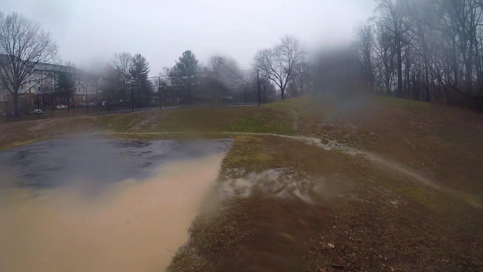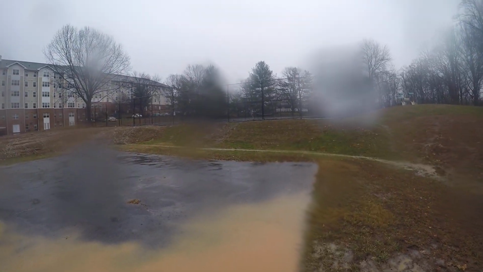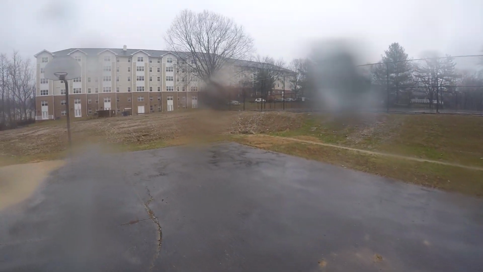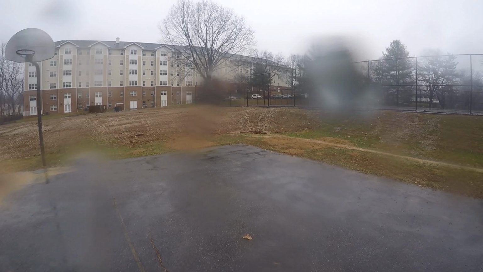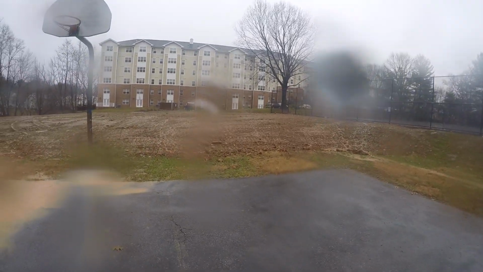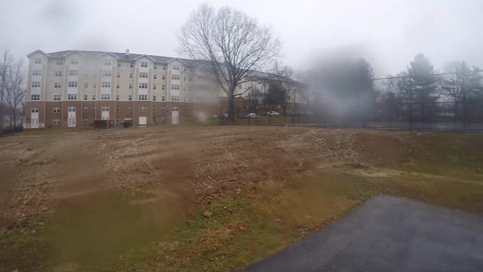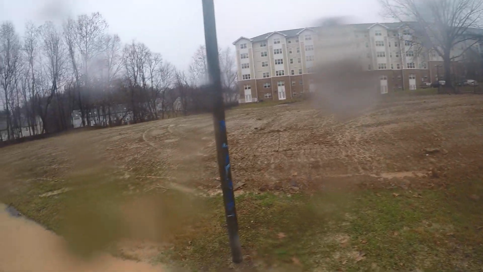Up here, you can see the muddy runoff. The water is coming from an even higher bank on this side, 3 feet higher than the rest of the area. This area is uncovered. There's no hay placed on top of the dirt either, which I believe is a county route.